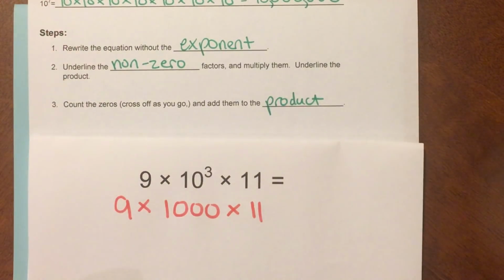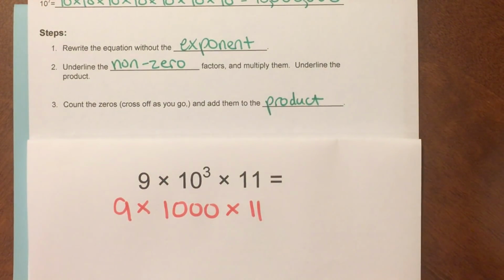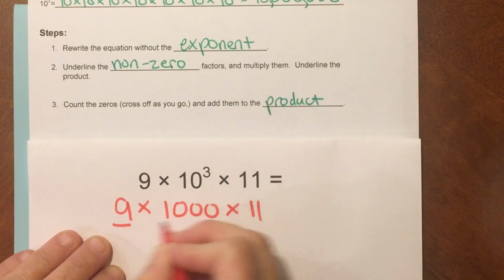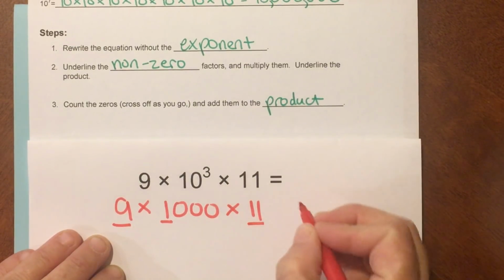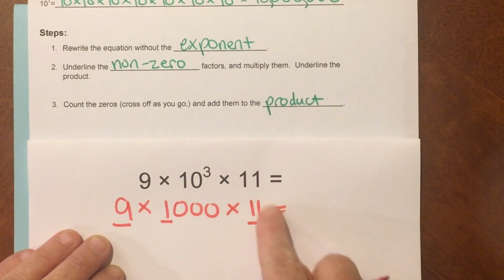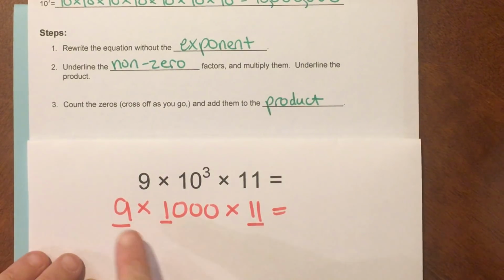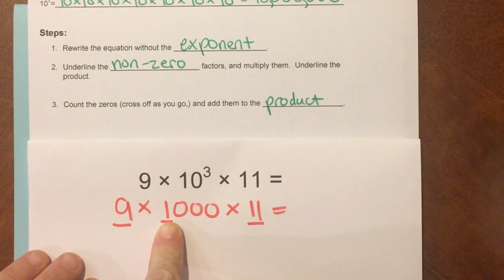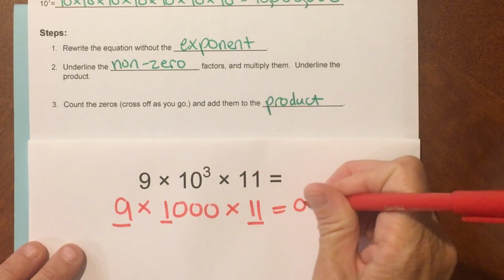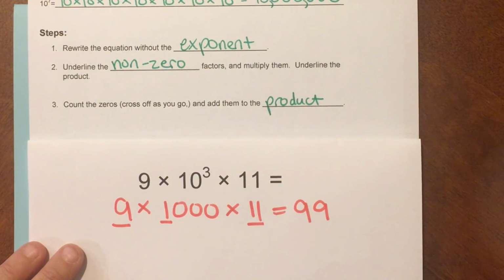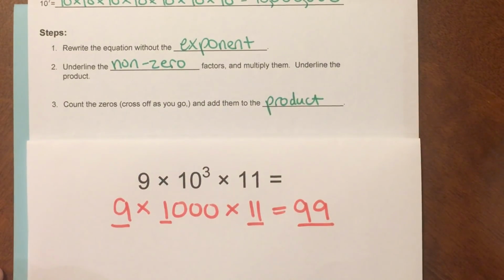Step 2 is I'm going to underline the non-zero factors and multiply them. So that's not a 0, neither of those are zeros, so those kind of go together. So I have 9 times 1 is 9. 9 times 11 is 99. And I'm going to underline that.